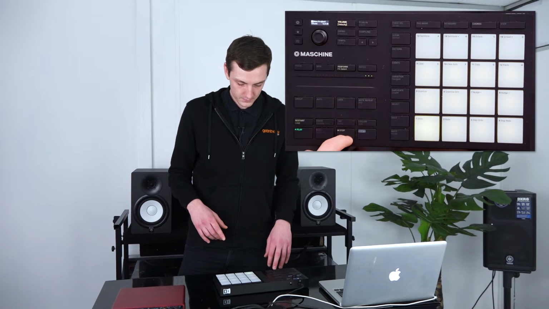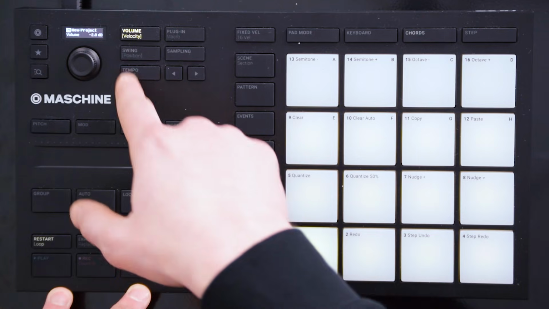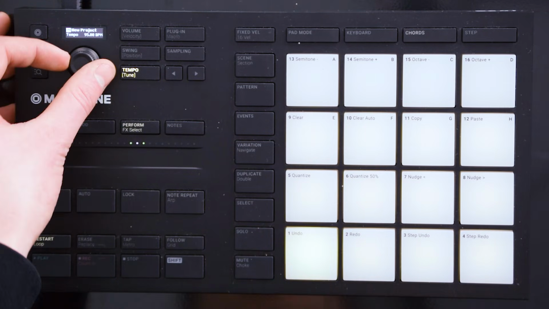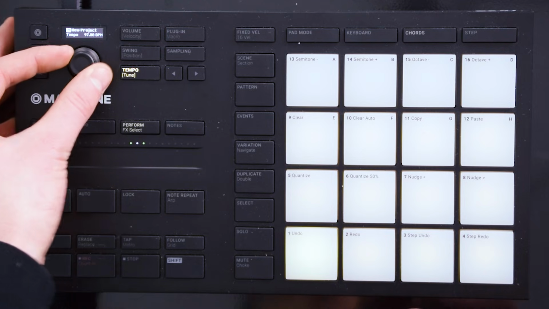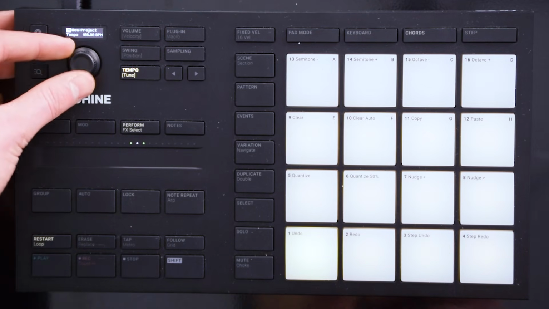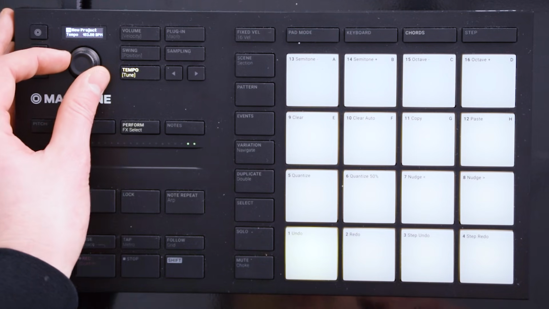Much better, and it's sitting at a nicer volume. There are a few other controls in regards to mixing. I can click tempo to affect the tempo of my track. At the moment it's on 95, perhaps I want to boost it up. We'll put it to 105. A little bit fast, so what we'll do there is pop it to 100.